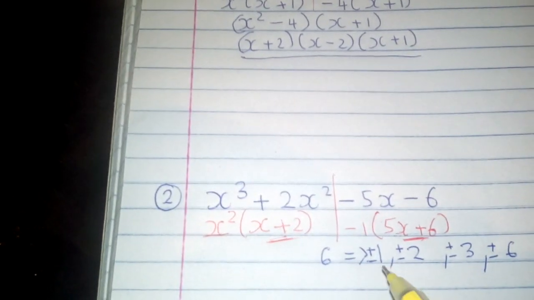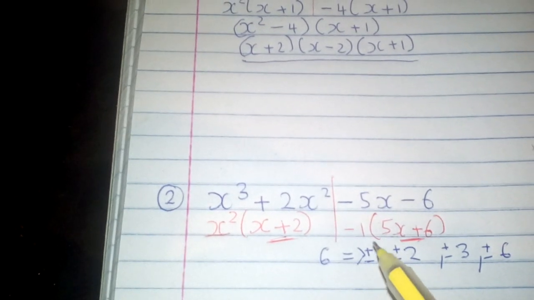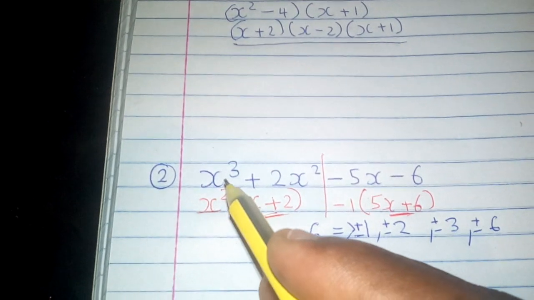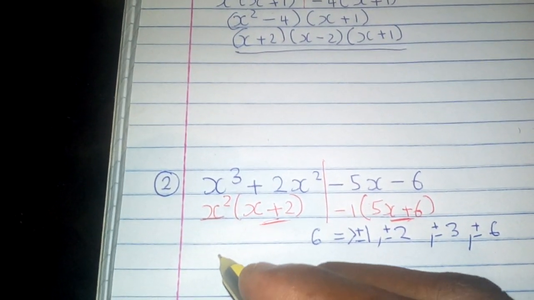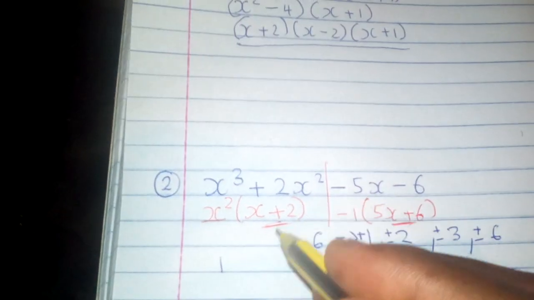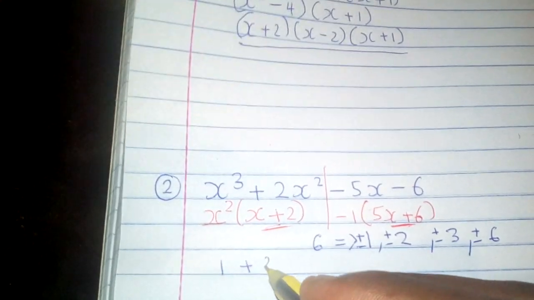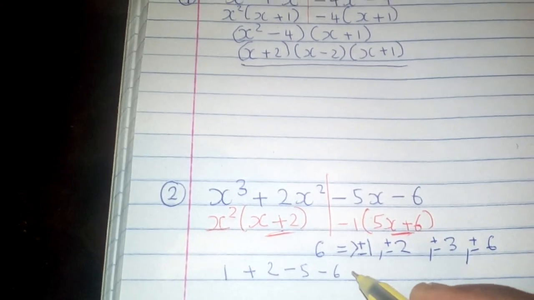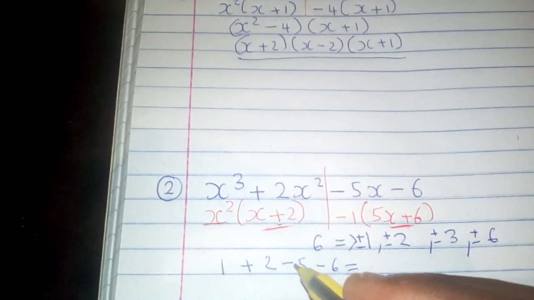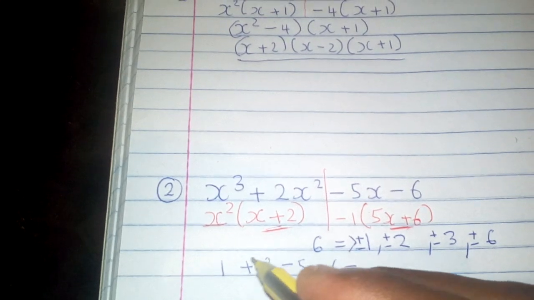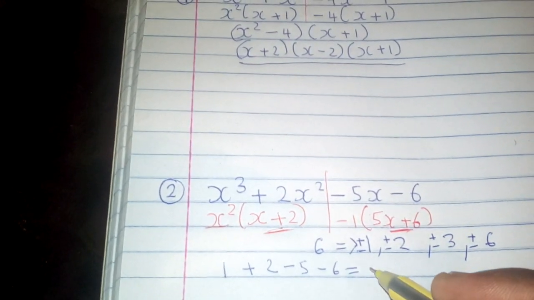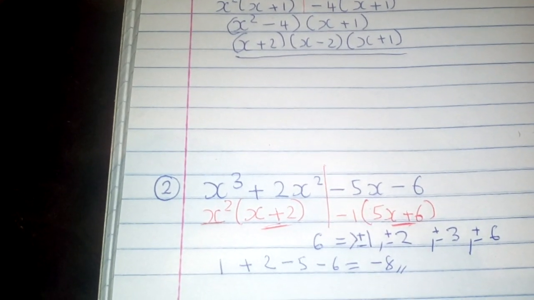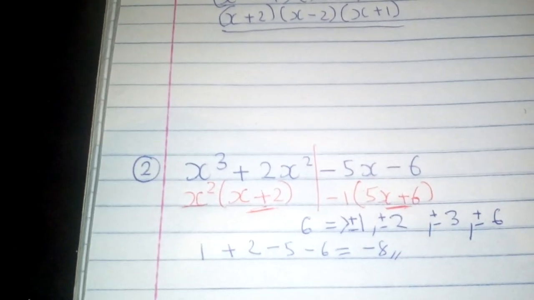Now let's start with trial and error by starting with 1. When you substitute 1 here, it will give us 1. When you substitute 1, we shall get 2. Here we shall get 5 and 6. When you solve this, this is minus 11 plus 3, we get minus 8. Hence this 1 is not a proper factor because it did not give us 0.